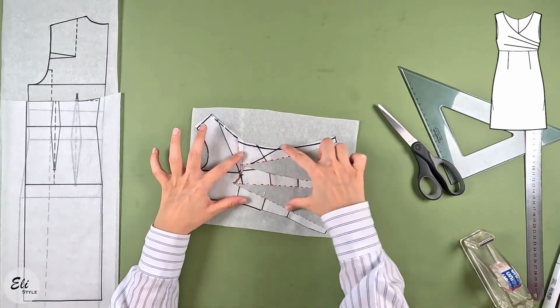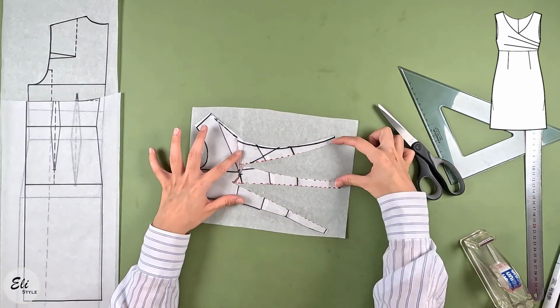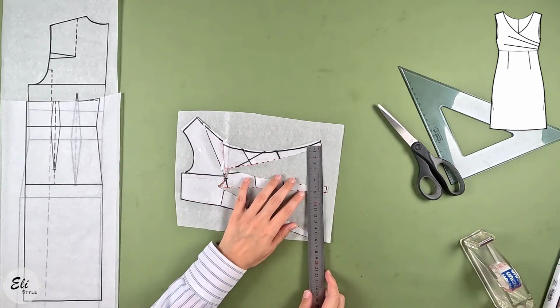Fix the top and bottom pieces of the pleats, then use the center piece to ensure the pleats are equal in size.